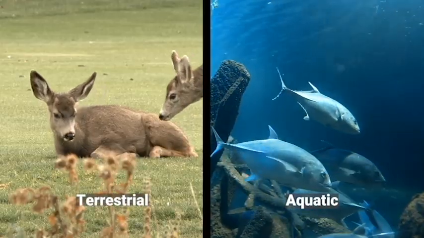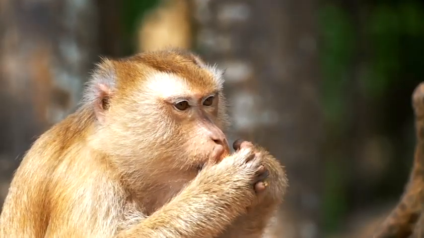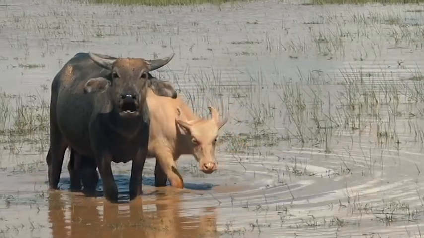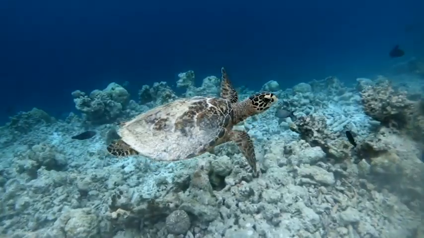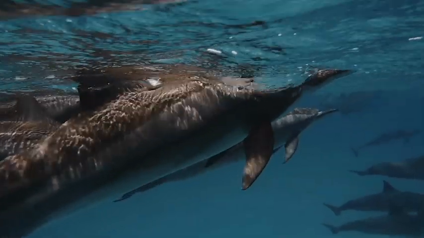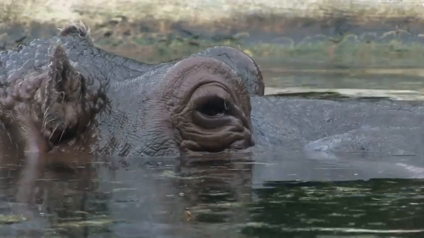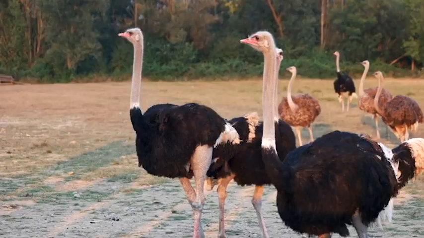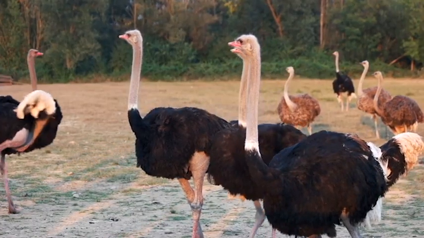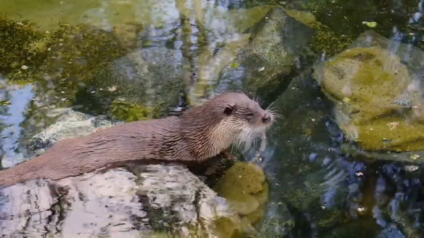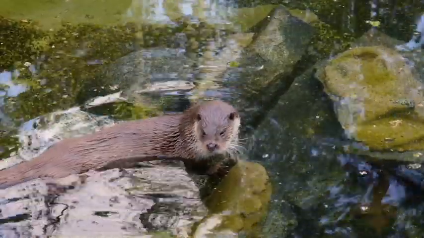In general, there are two kinds of ecosystems: terrestrial and aquatic. Terrestrial ecosystems are those that can be found on land. Aquatic ecosystems are those that can be found in water. These ecosystems are further divided into various types, each occupied by organisms designed to thrive in the conditions they provide.